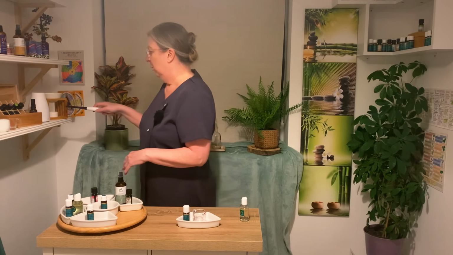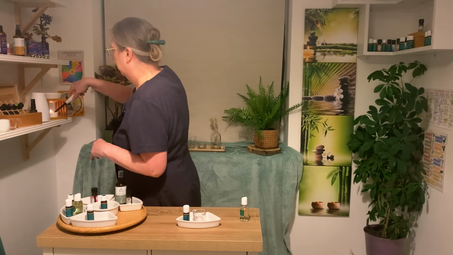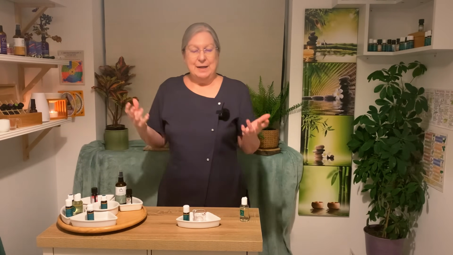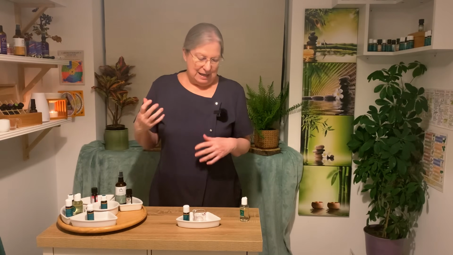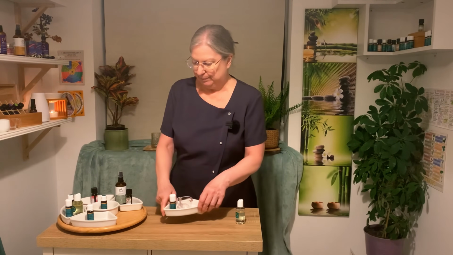So pop your oil burner on. And then that will create a lovely, comforting and relaxing atmosphere in the room.